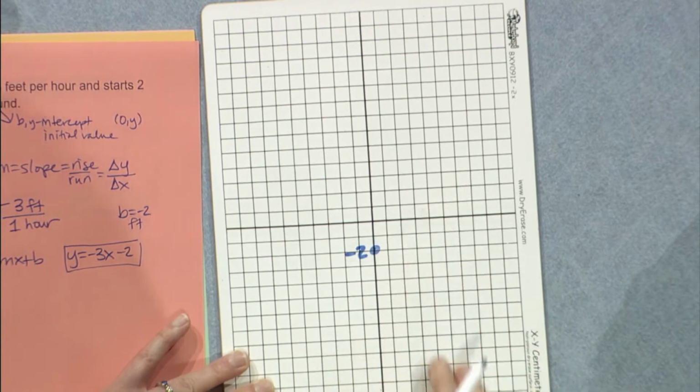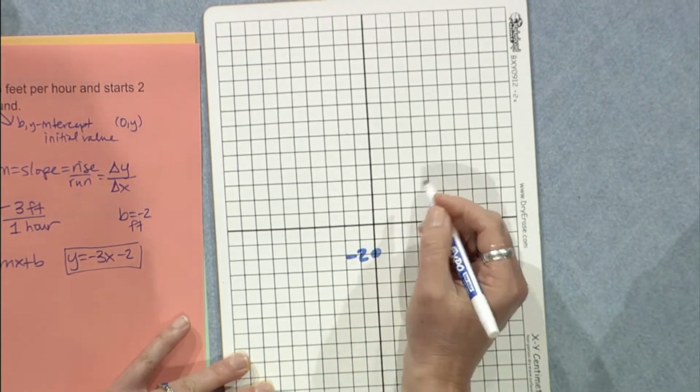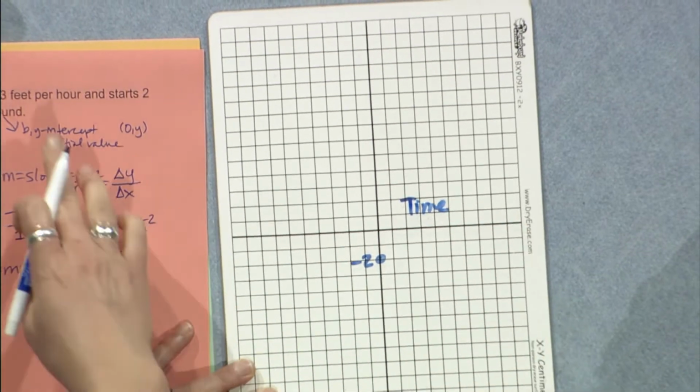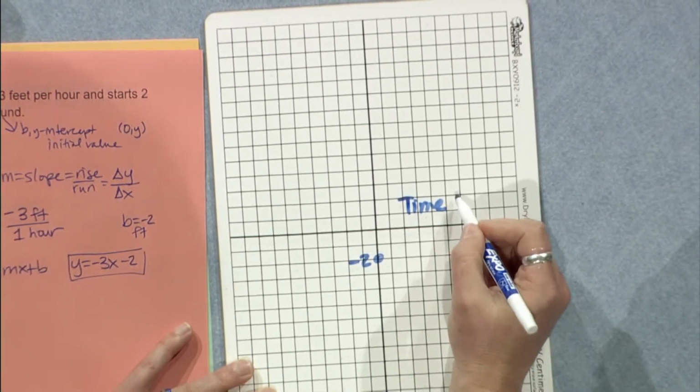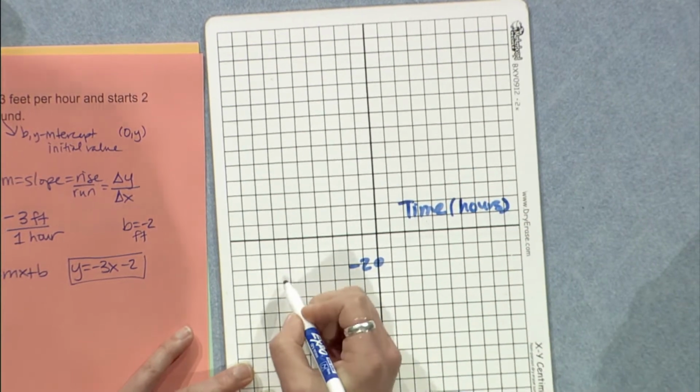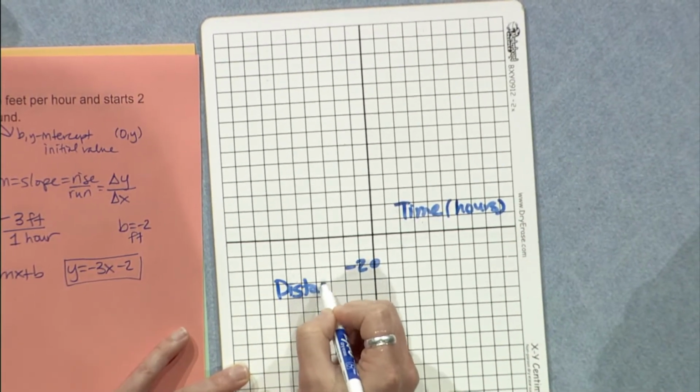And now since it's down here, we're going to label up here. So this is now time, and what are my units? Your units for time are hours. And then my distance here is feet.